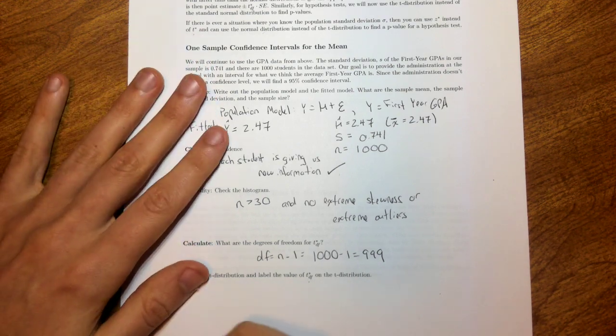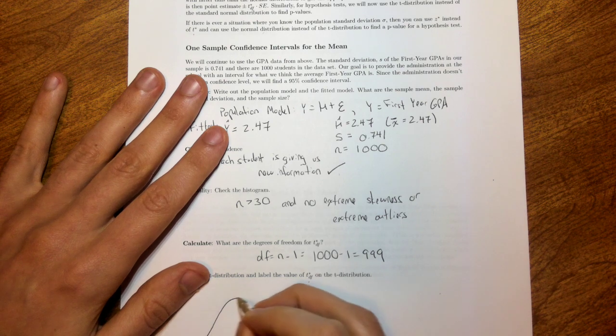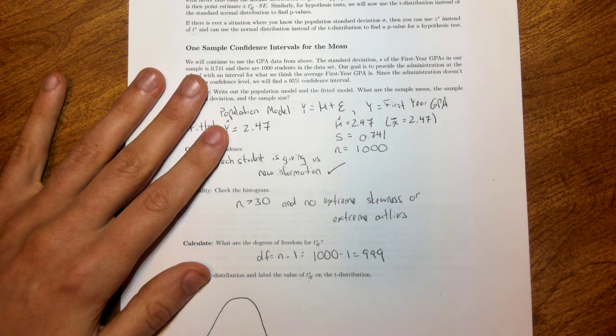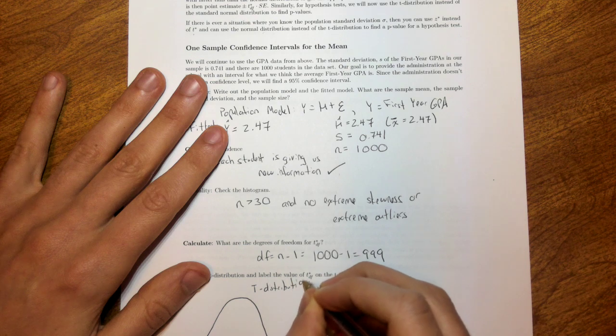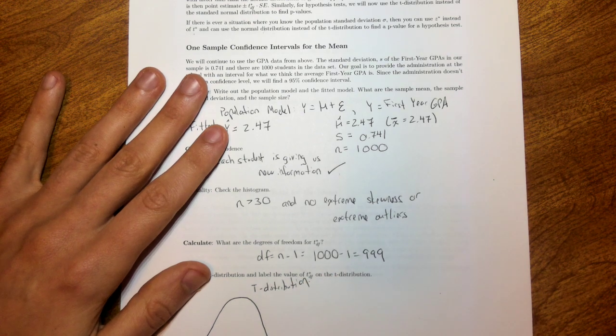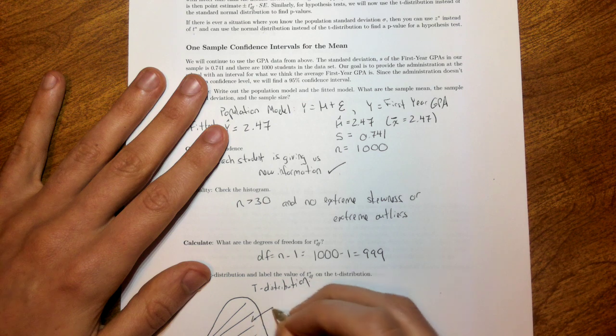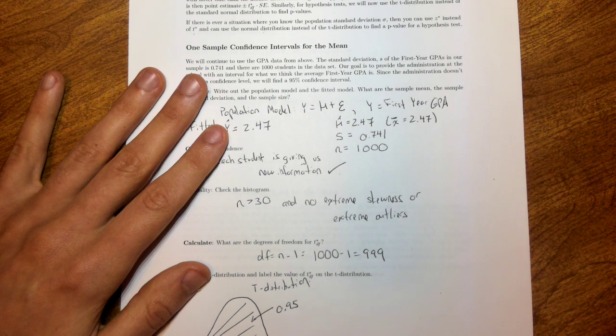Just like we did for proportions, I'm going to draw a distribution, and this time it's going to be a t-distribution. If we want a 95% confidence interval, that means I want to find this t star value so that 95% of the area in this curve is in the middle and 0.025 are on the tails, so 0.025 on each tail.